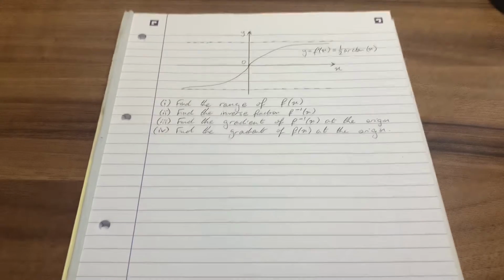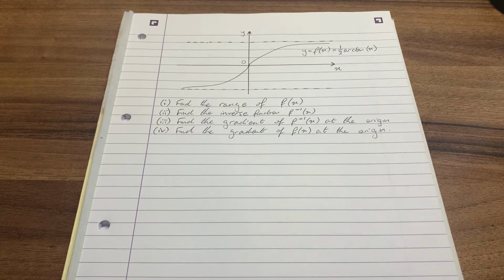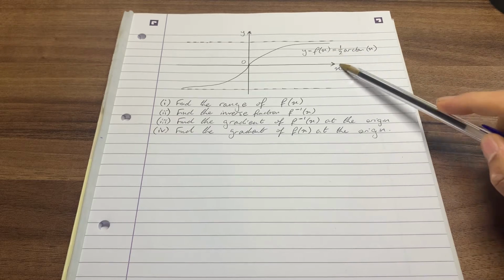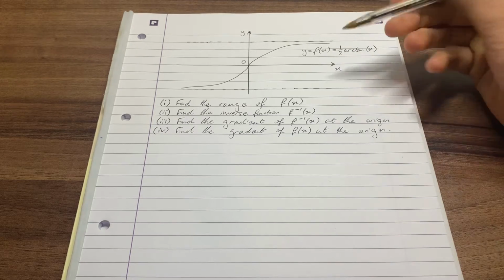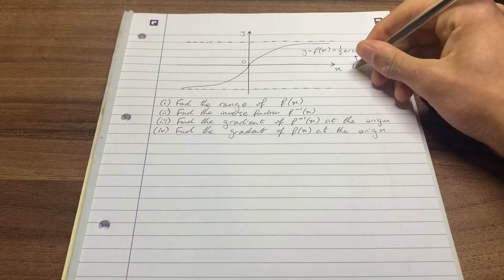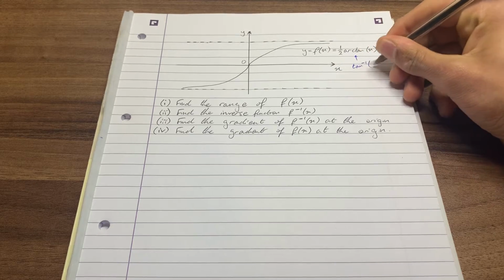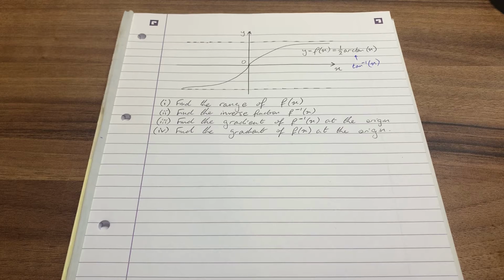Hi everyone, I just wanted to make a video on inverse trig functions because I know a lot of students find these difficult. So in this question here, we've been given the graph of y equals a half arctan of x, where arctan of x just means tan to the minus 1 of x. You might have seen that notation.